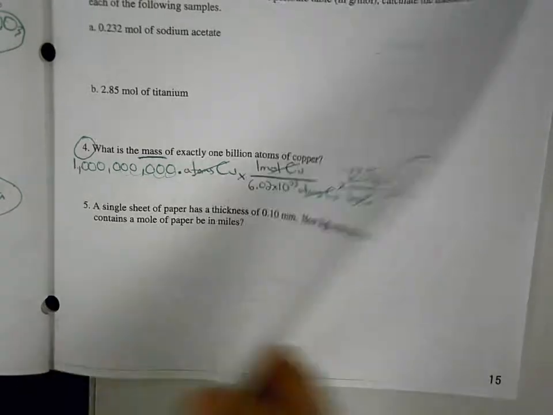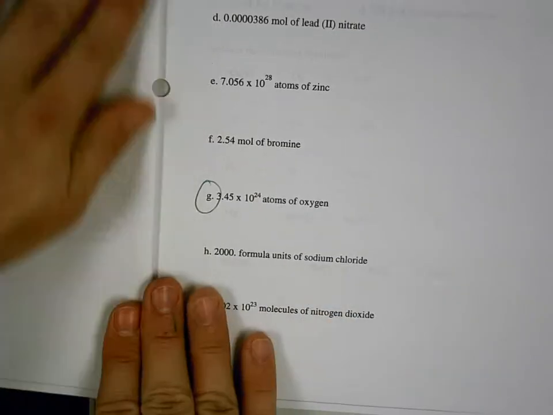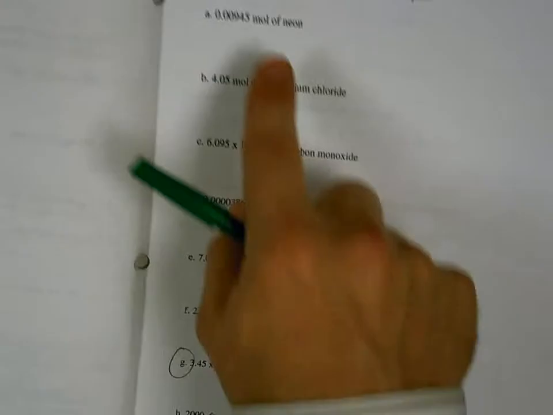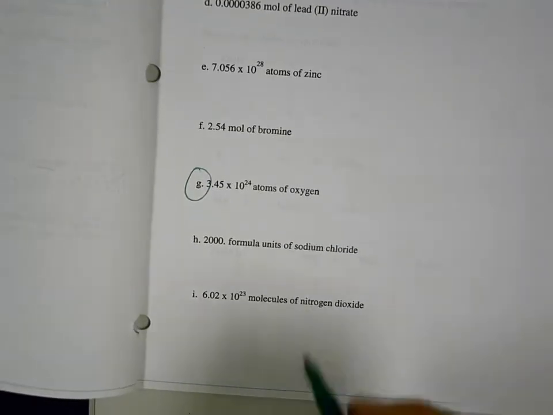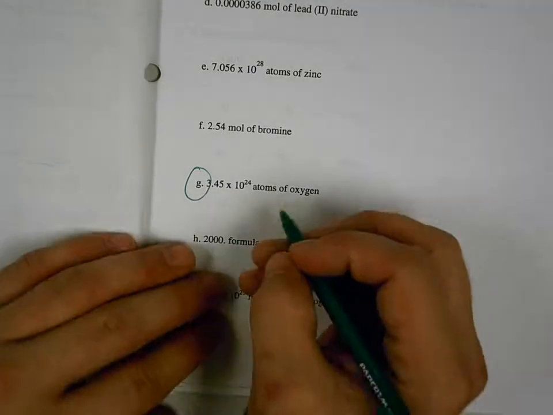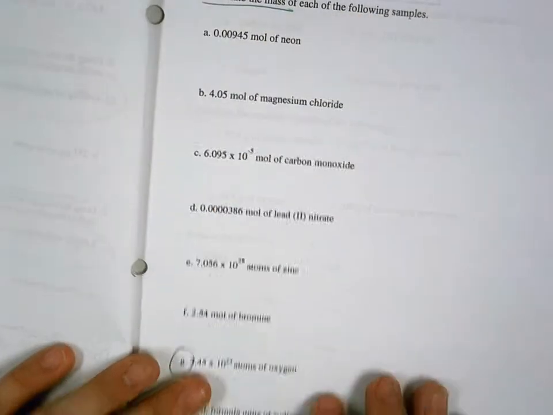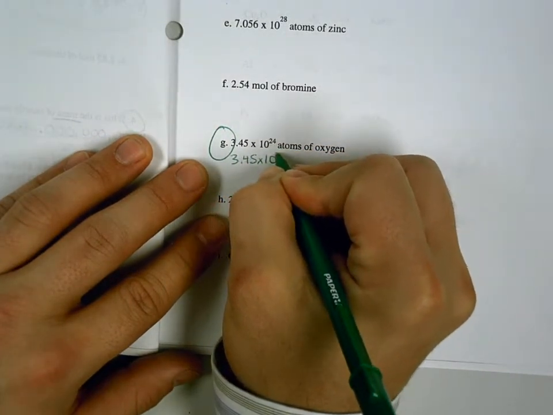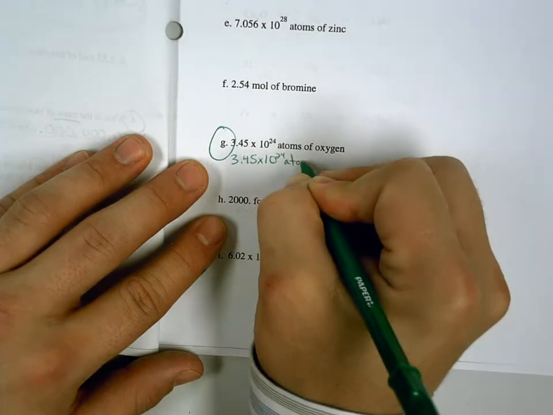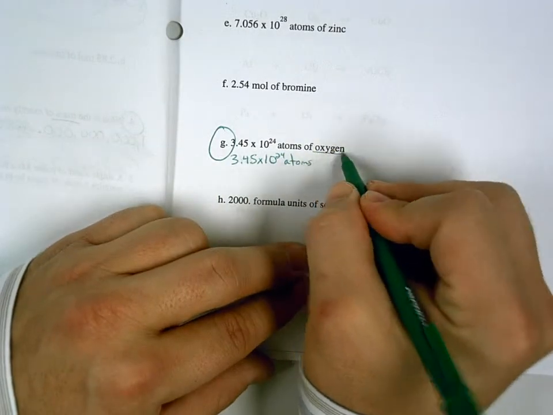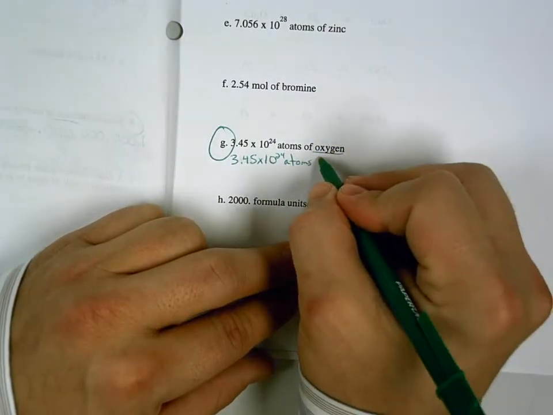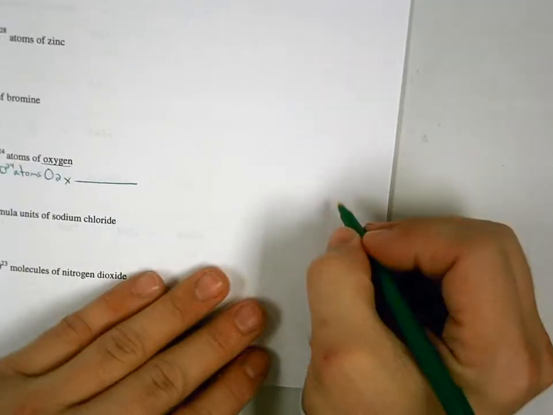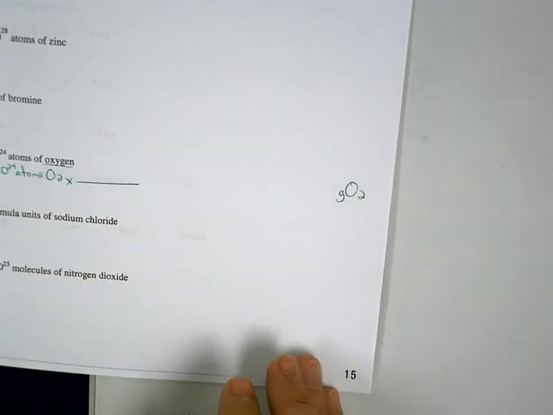Okay, let's look at one more problem. Let's go to G on page 15. So this is on the moles 4 page. This time we're given the number of atoms, and it's asking us again to calculate the mass. So let's put 3.45 times 10 to the 24th atoms of oxygen. Now this is one of the diatomic molecules I asked you to memorize, so it's atoms of O2. And it wants us to find how many grams of O2 this would be.